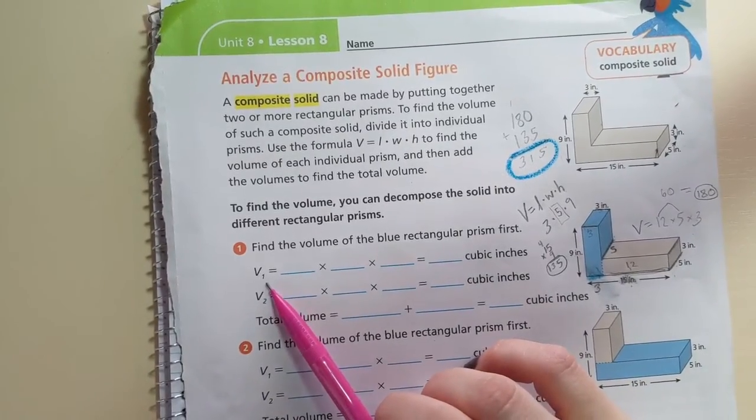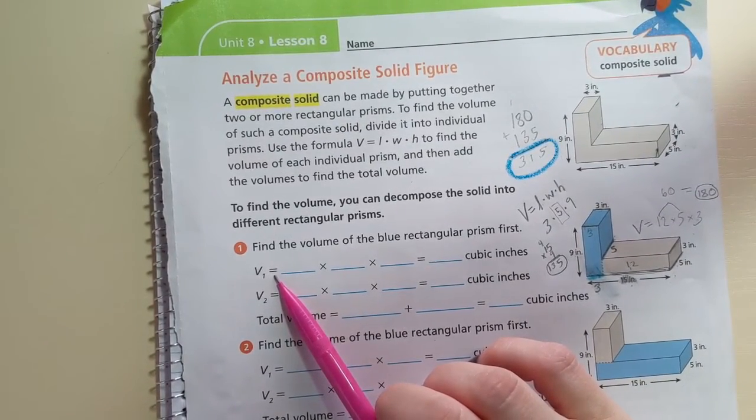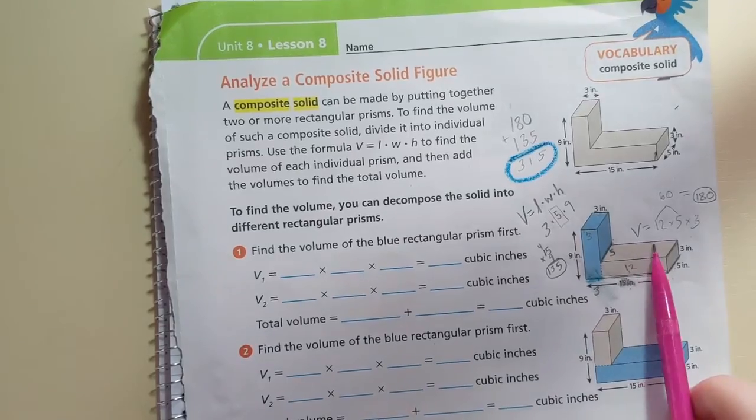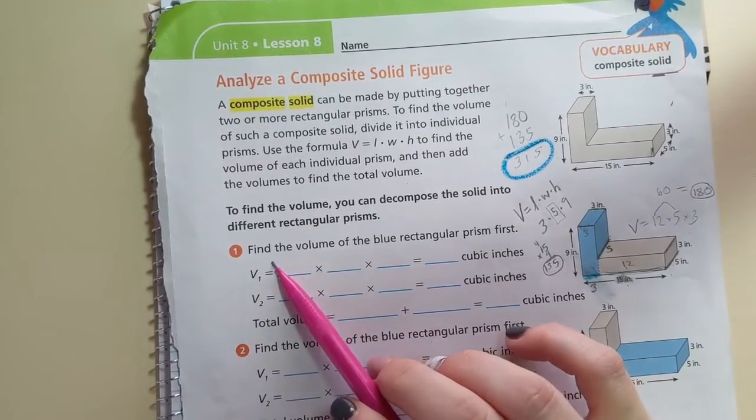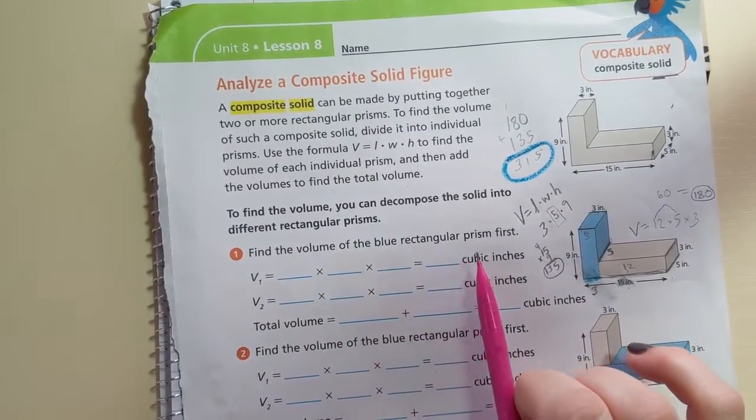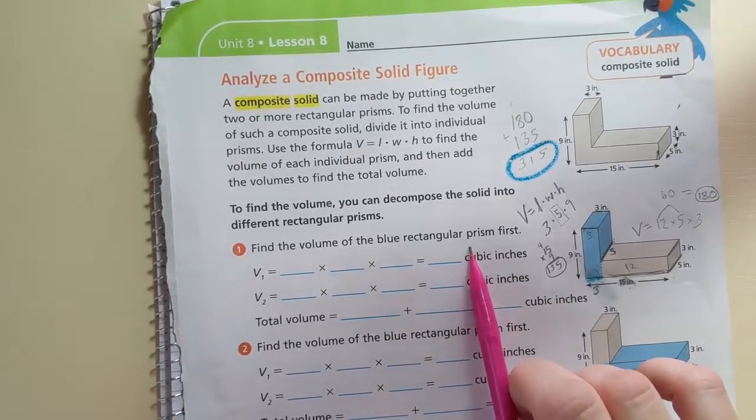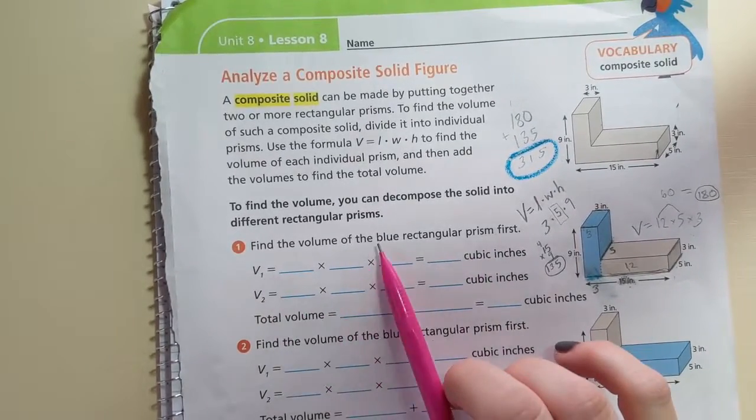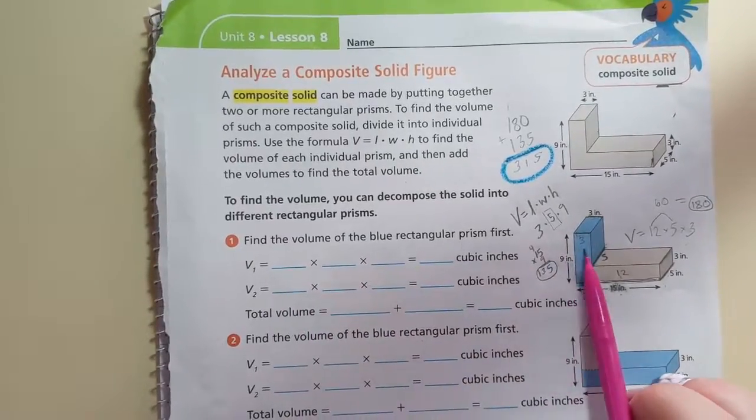So for volume 1, we actually did the gray one first. That is my bad. I'm sorry. They asked us to find the volume of the blue rectangular prism first. Next time we'll do that correctly. But let's go ahead and do what they've asked. So go to the blue that we figured out.